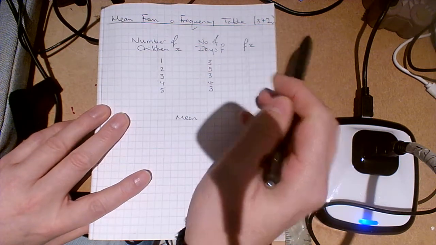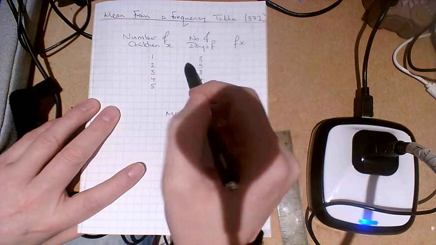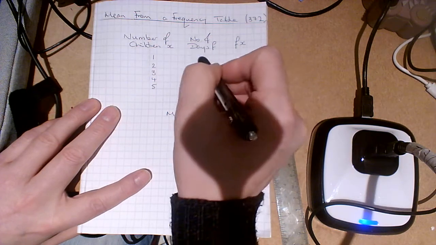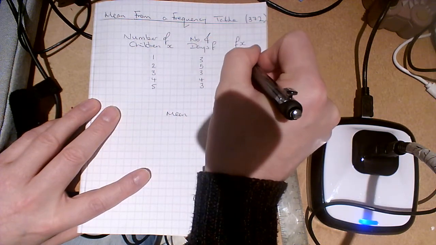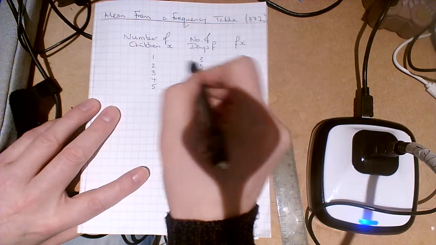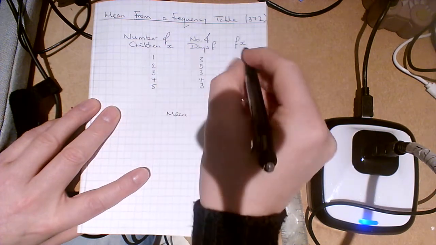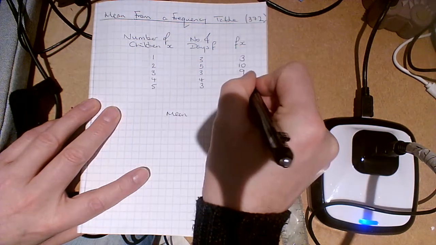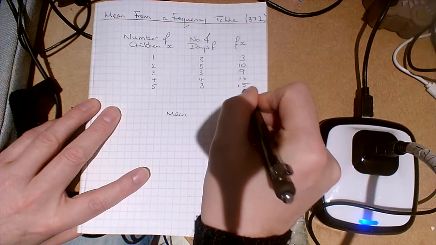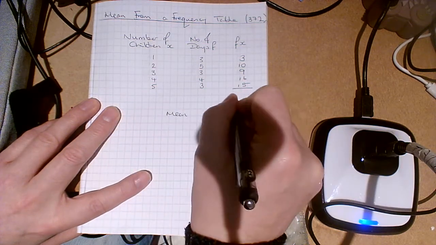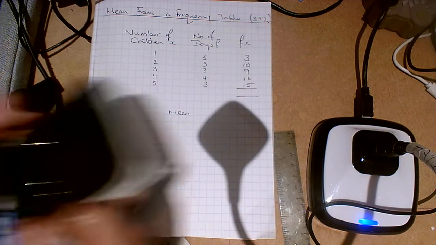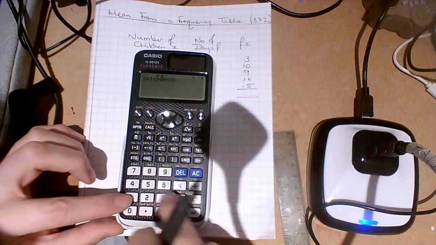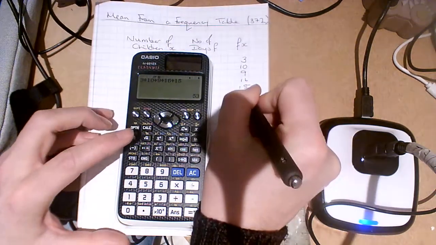Now we've got to work out a mean for this. First of all, we've got to know how many children there were all the time. If there was one child off for 3 days, that accounts for 3. There were 2 children missing for 5 days, so 2 times 5 is 10. 3 times 3 is 9. 4 4s are 16, and 5 3s are 15. This is going to give you a grand total at the bottom. Get your calculator and add them up: 3 plus 10 plus 9 plus 16 plus 15. I've got a grand total of 53.